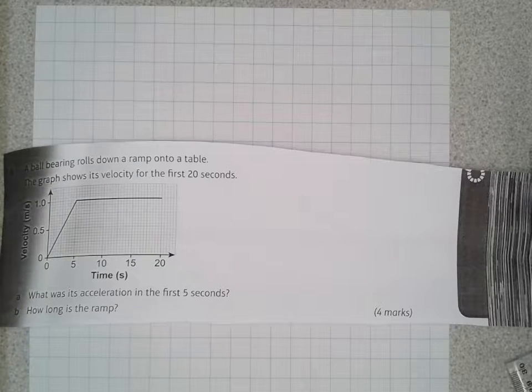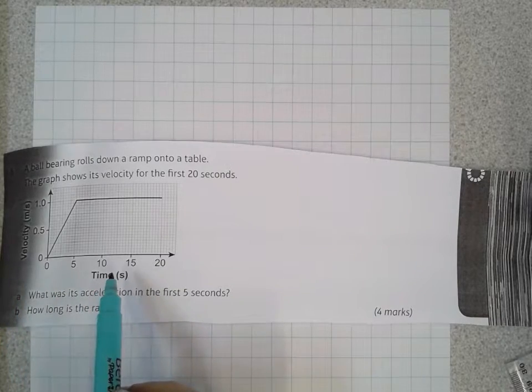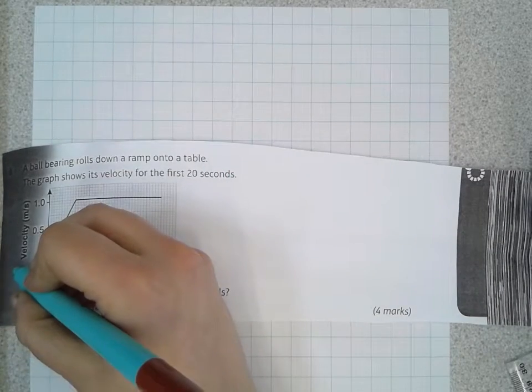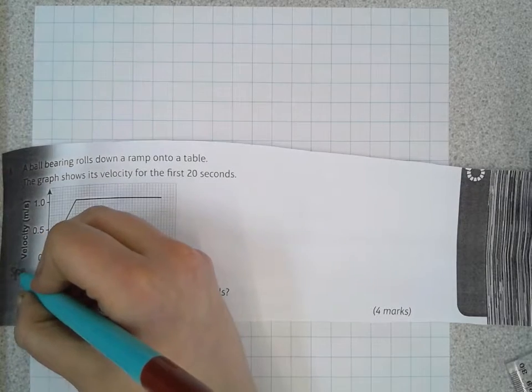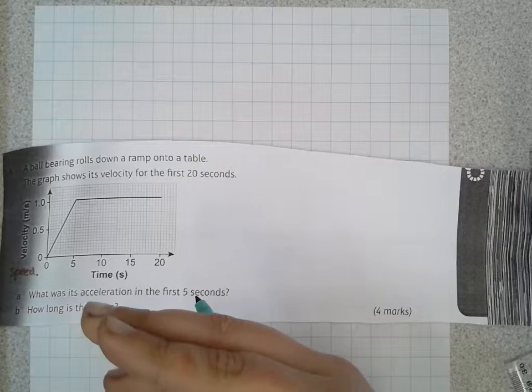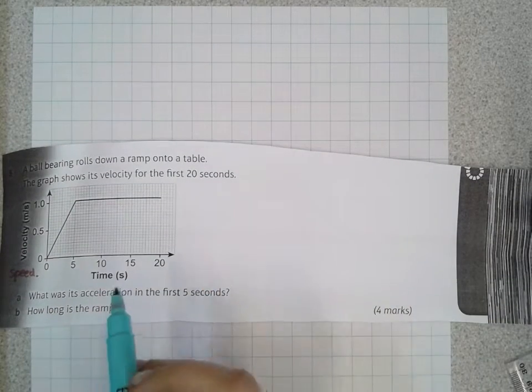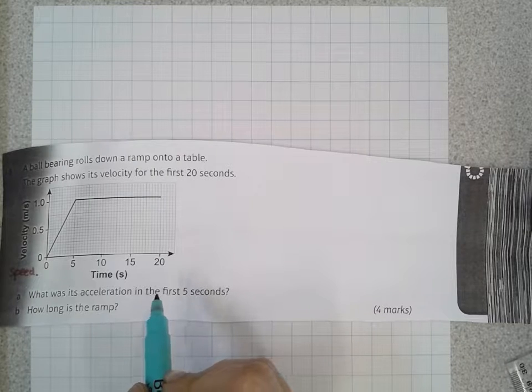Okay, our next graph is also a real-life graph, but now instead of distance time, we have velocity and time. Velocity is a really fancy word for speed, so I'm just going to write that in. That's telling us what the speed of this ball bearing is after a certain amount of time. So the graph shows us the first 20 seconds.